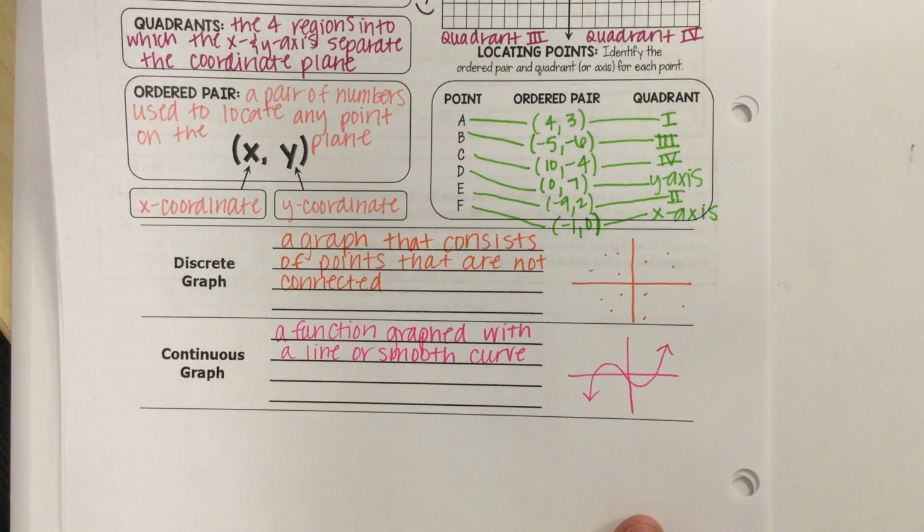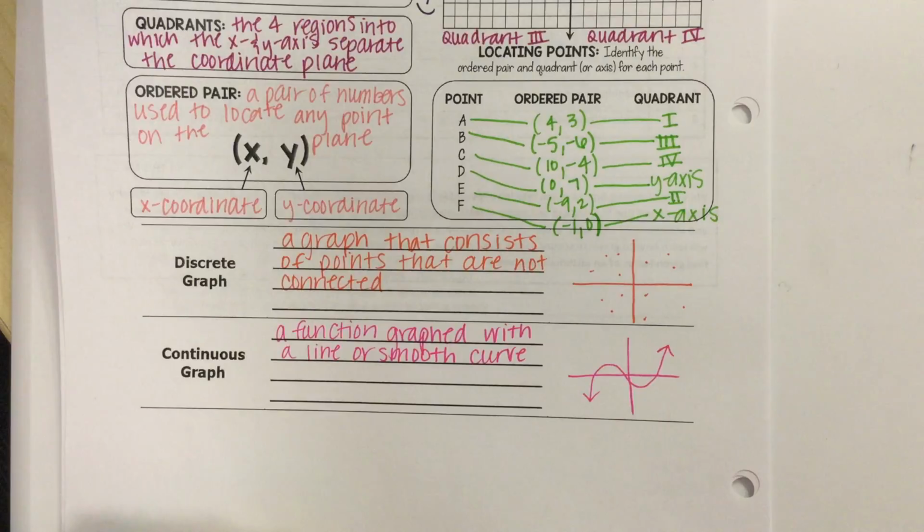In the next video, we're going to do some practice with identifying what kind of graphs we have and see if we can draw some pictures. Okay, and that's it.